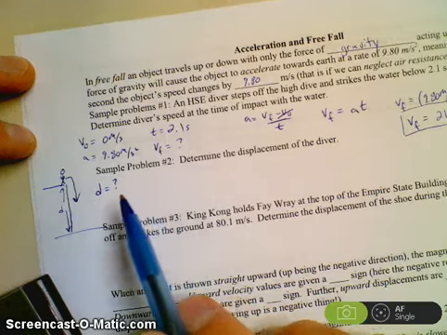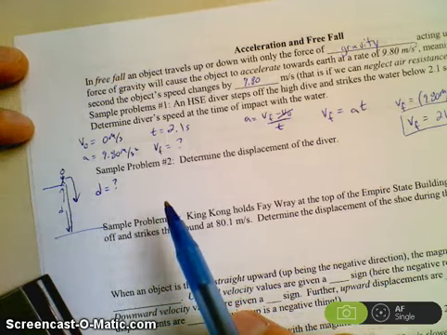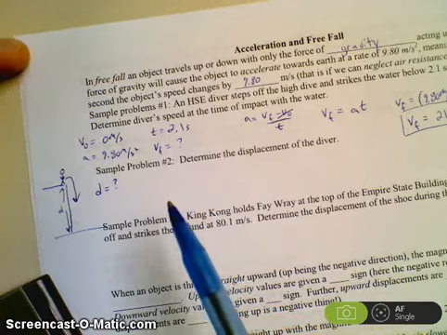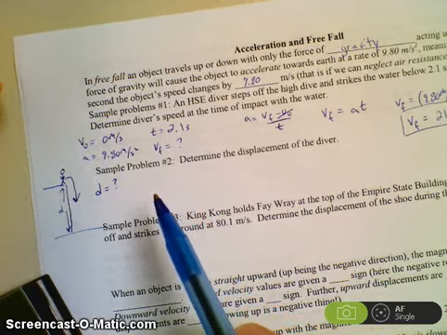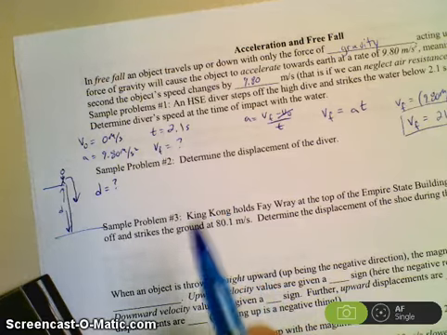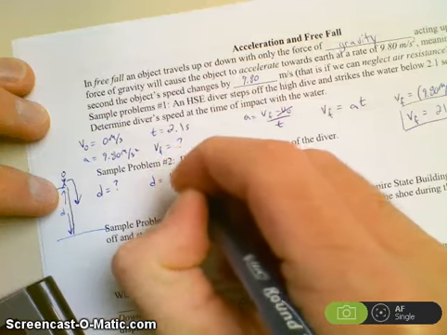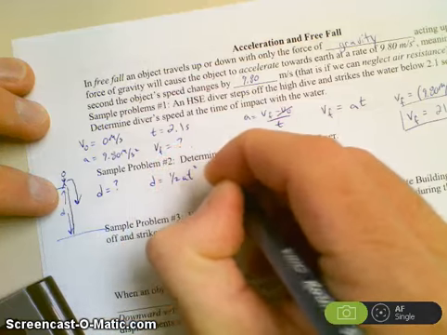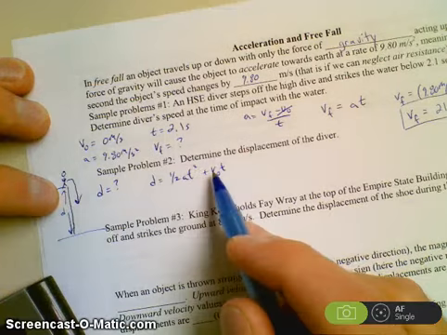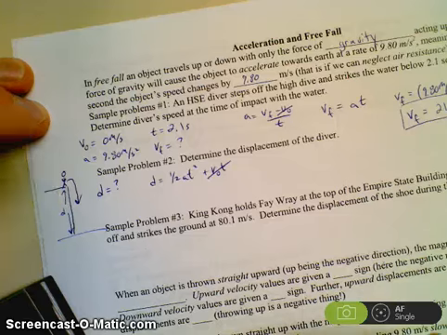So you could do D equals 1/2 AT squared plus V naught T as an option. You could also use VF squared minus VO squared equals 2AD as an option. I'm going to go with the easiest one that I think. It's 1/2 AT squared plus V naught T. Because again, the initial velocity is 0, so 0 times t would then cancel or cross that out.